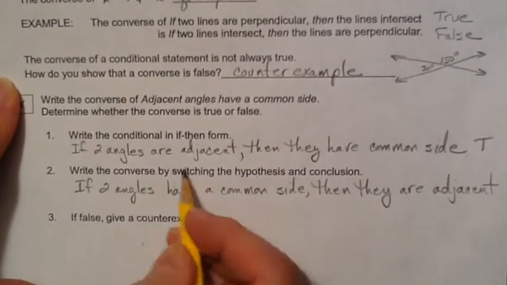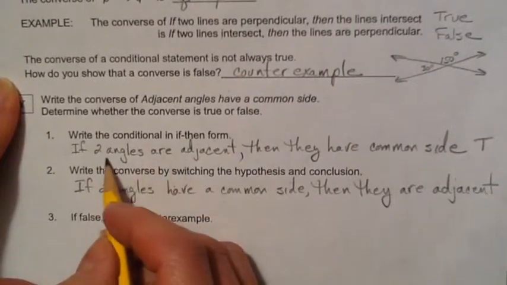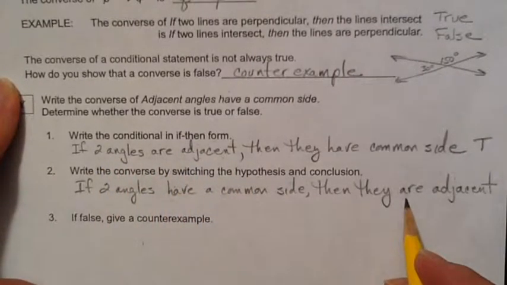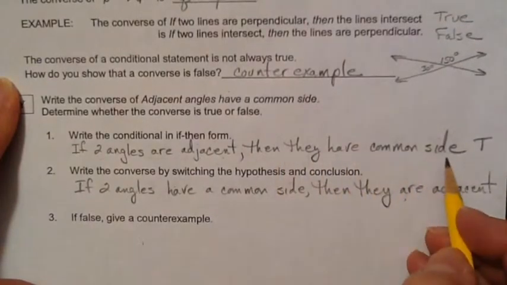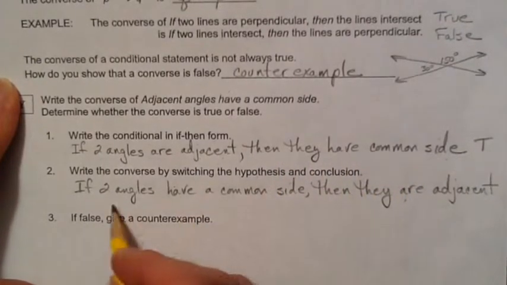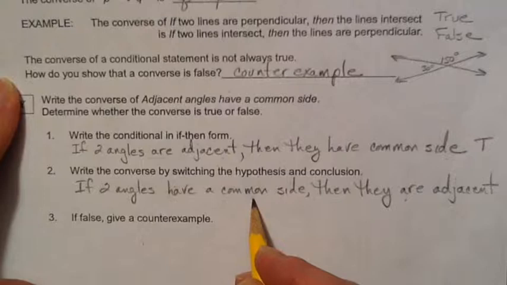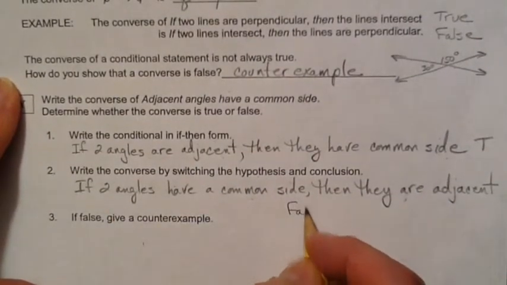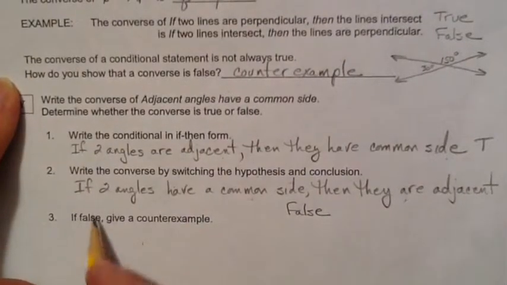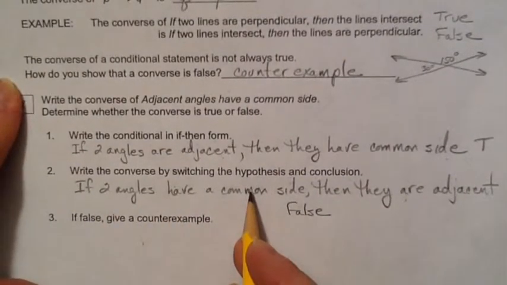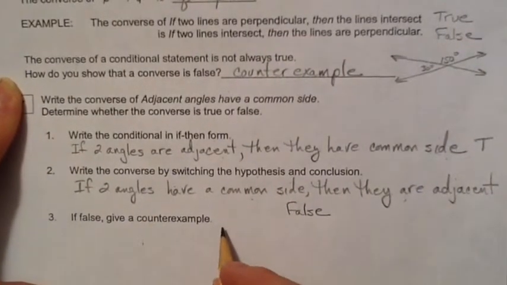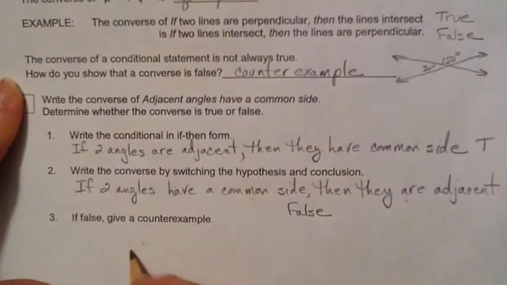This is the converse. Two angles are adjacent was the hypothesis, and now it's over here as the conclusion. And here they have a common side was the conclusion, and here it is as the hypothesis. This statement is false. Having a common side is only one of the 4 criteria that angles must meet in order to be called adjacent. So let's look at a counterexample.